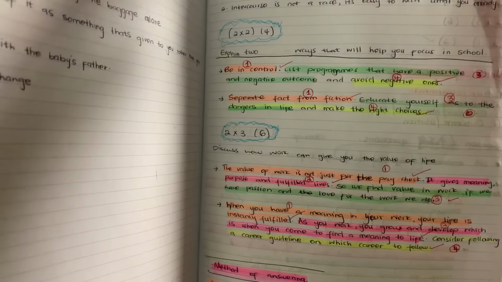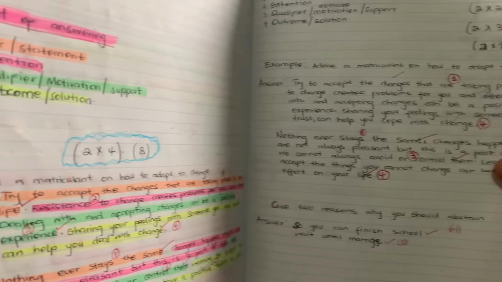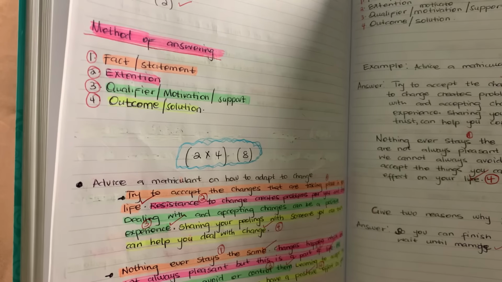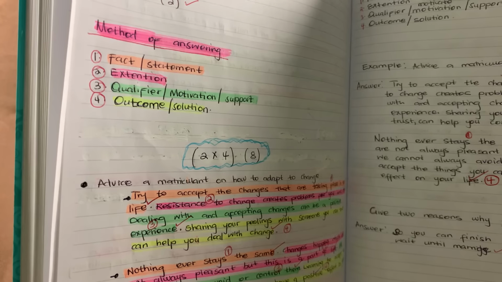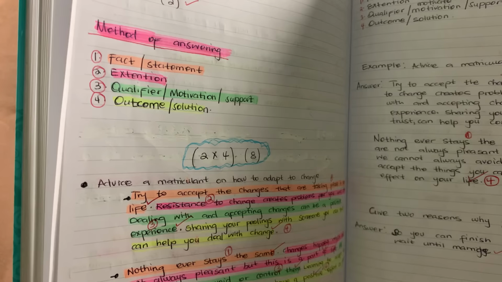So the method of answering life orientation questions, we're talking about this method: fact, extension, qualifier, outcome or solution. Okay, let me repeat myself. When you are answering any life orientation question, please make sure your answer has a fact, has an extension, has a qualifier or motivation or support, and also has an outcome or solution. I hope we understand each other.